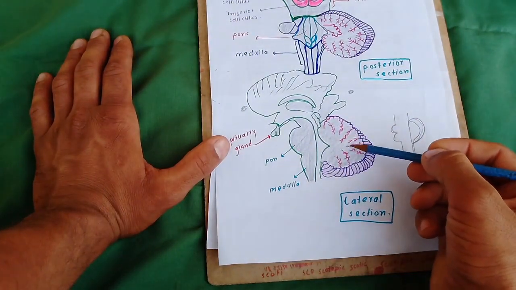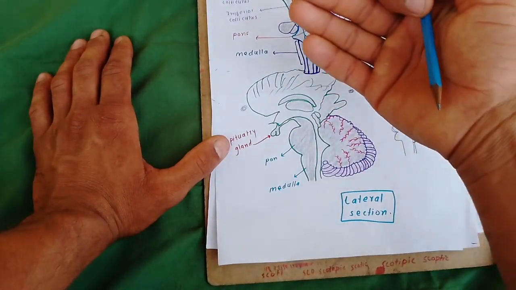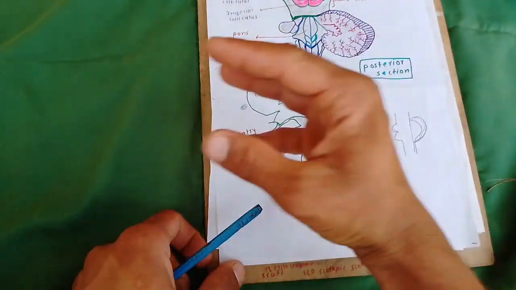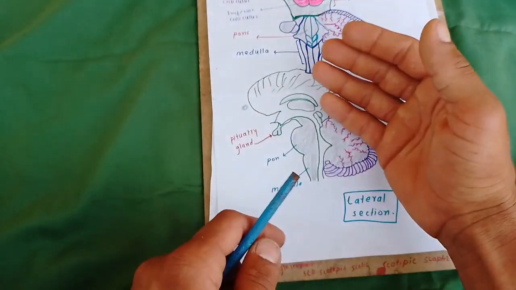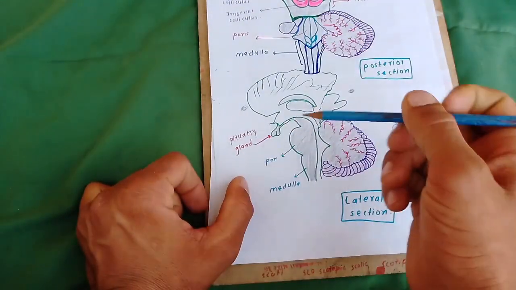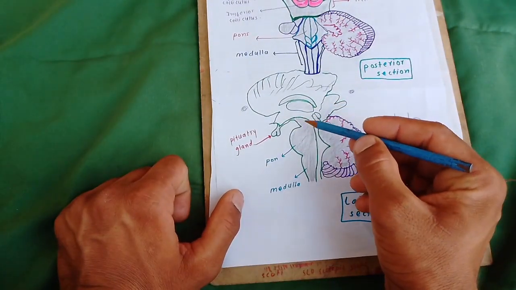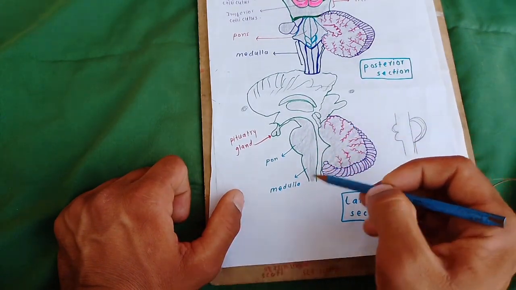So this is the cerebellum, this is the cut section of the cerebellum. Suppose this is the right, a man is looking in this direction, his eye in this direction. So I remove the left part of the CNS. This is the left part, this is the right part, this is the pons, this is the medulla, while this one is the cerebellum.